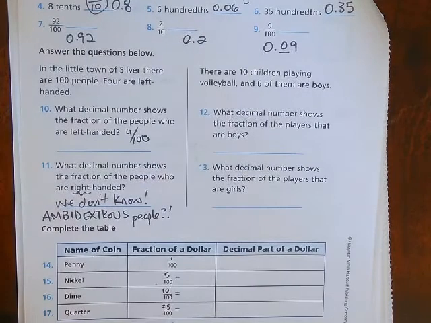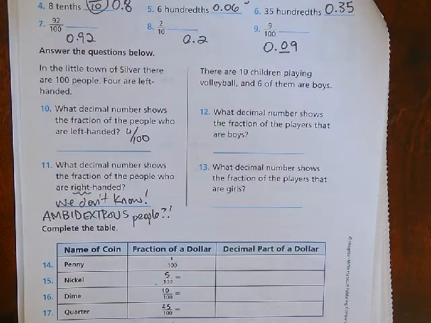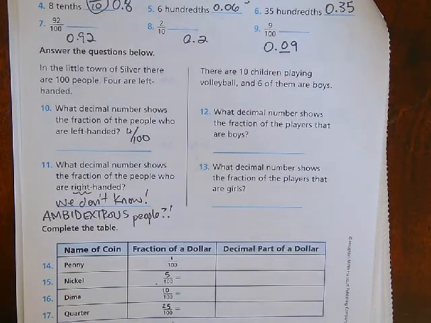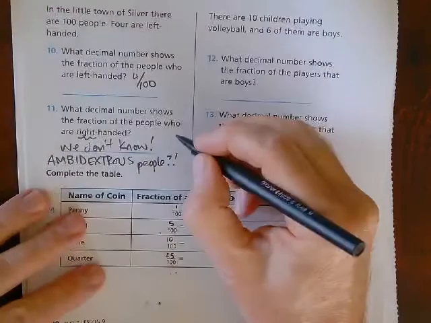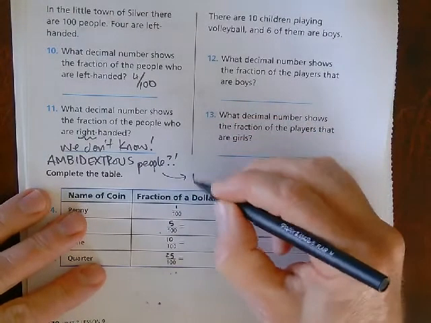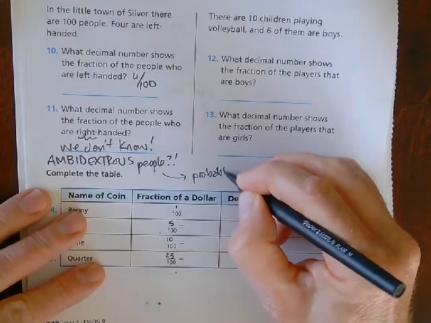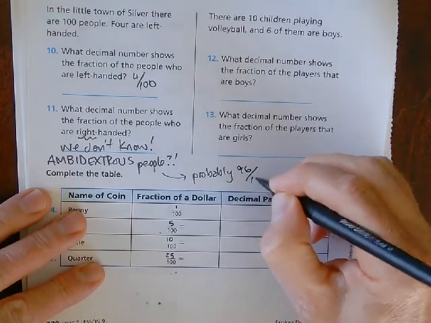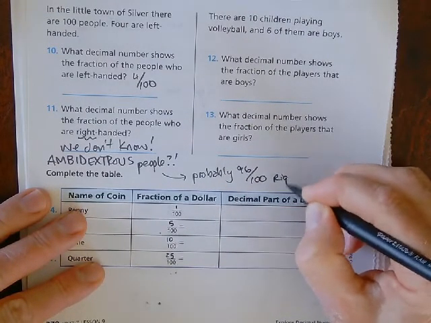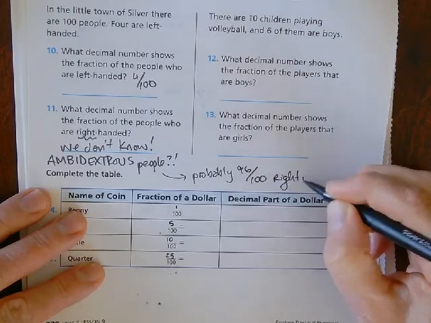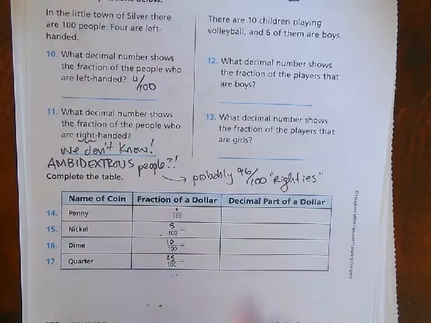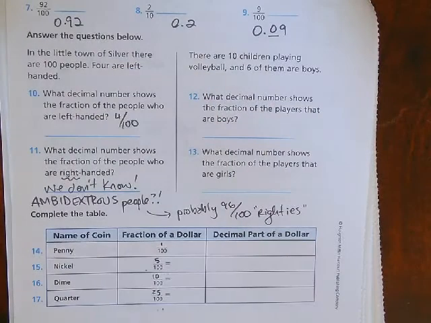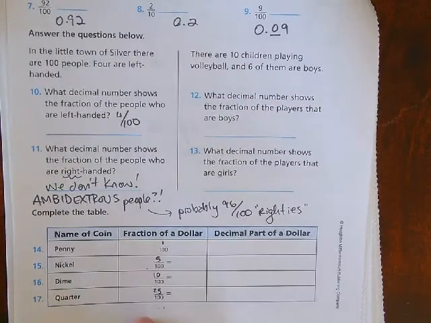But what they're getting at is that if 4 out of 100 are left-handed, and I don't think that's accurate, there's more left-handers in general, but I don't know the town of Silver. Anyway, 4 out of 100 are left-handed, therefore the rest should be probably 96 out of 100 right-handers. I'll put righties.